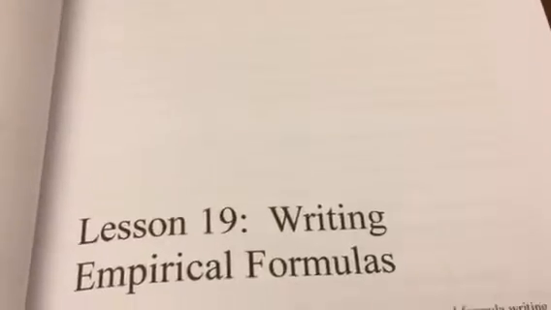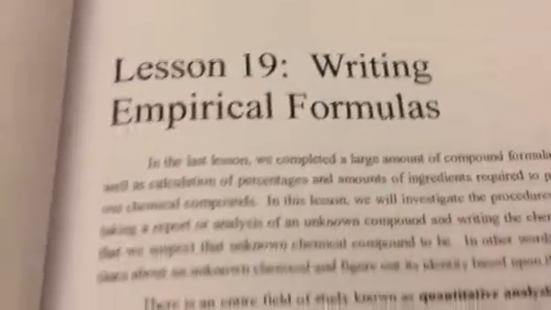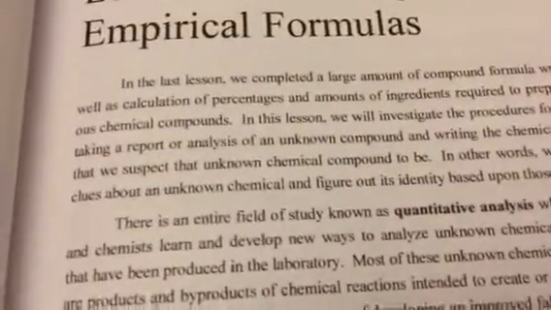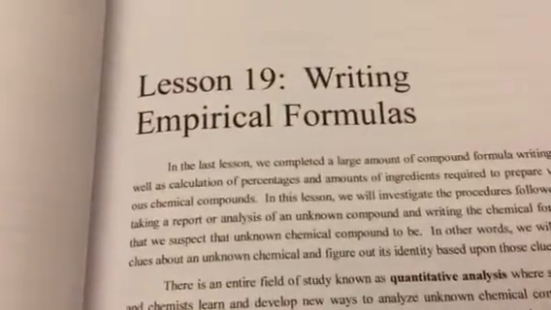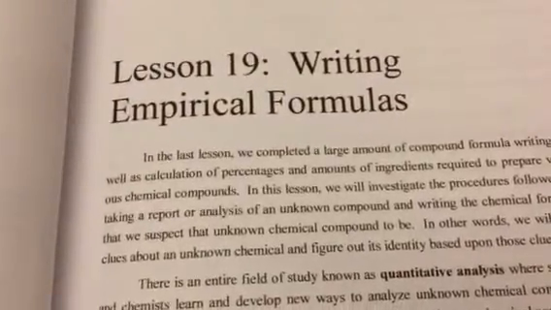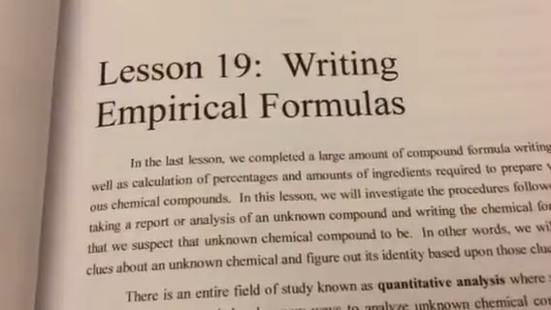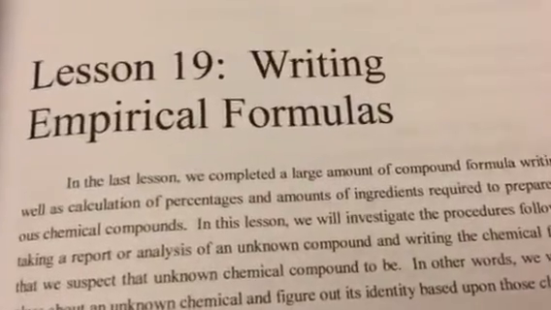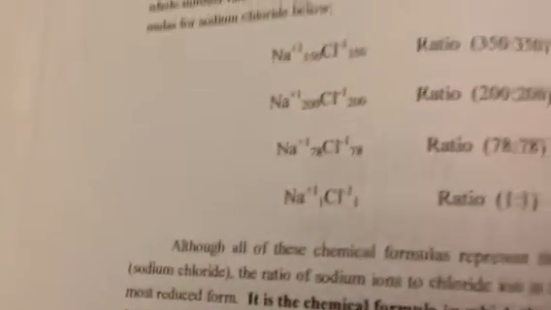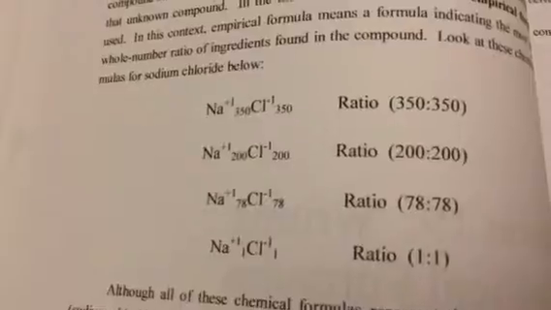So, writing empirical formulas falls under a subcategory of quantitative analysis, which is how to understand and identify unknown chemical compounds that are oftentimes byproducts of the laboratory. And the good thing with compounds is their ratio stays the same.